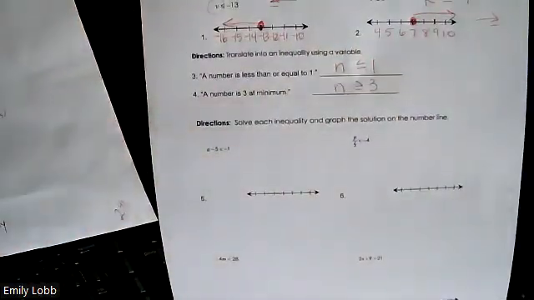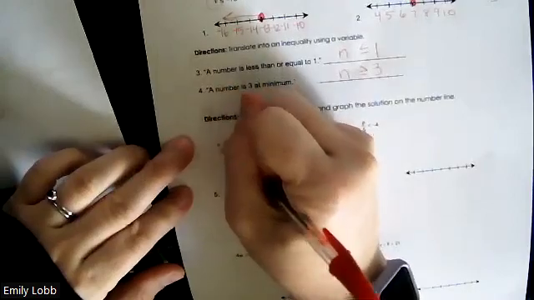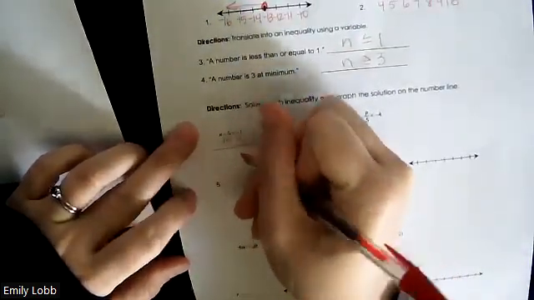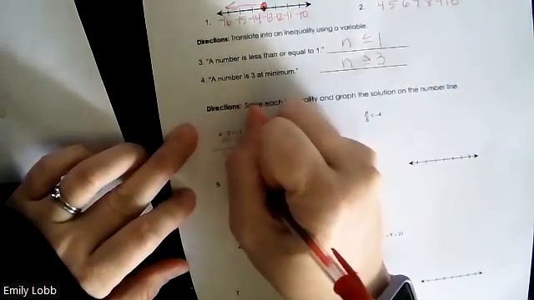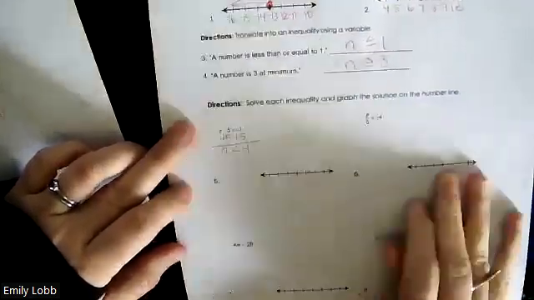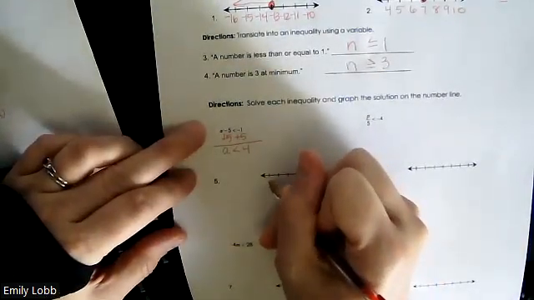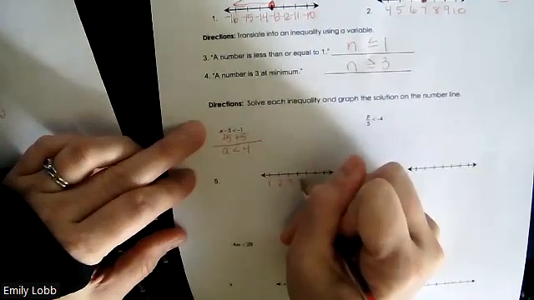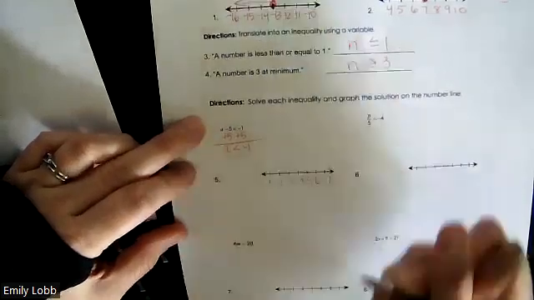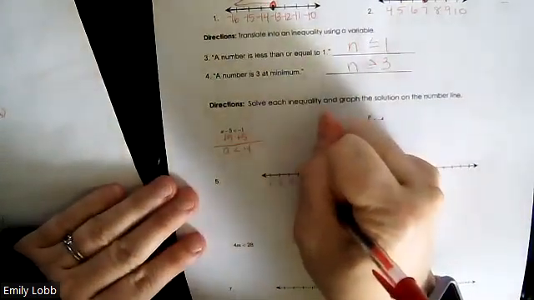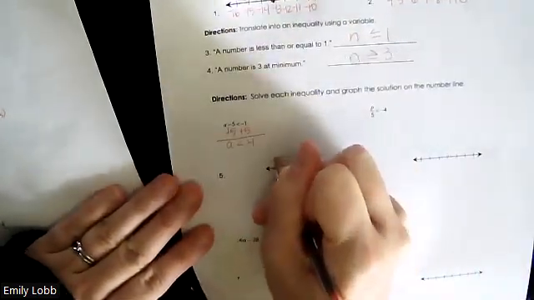Solve each inequality and graph the solution on the number line. So we're gonna add 5 to both sides here, treating it just like an equation. We have A is less than 4. So I'm thinking 4 minus 3 is 1, 2, 3, 4, 5, 6, 7. Opened or closed on the 4? Open. And to the left, very good.